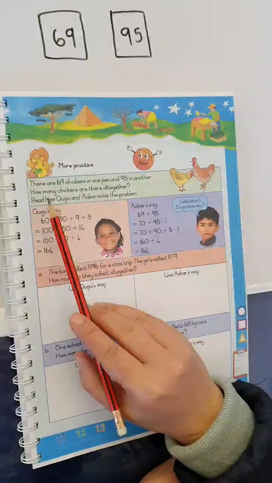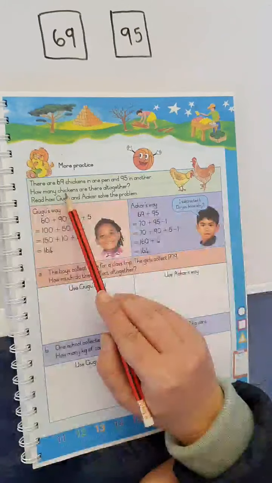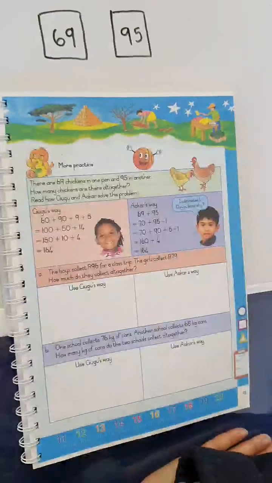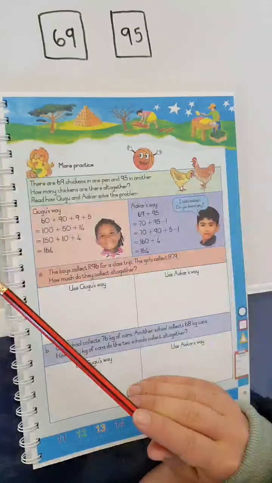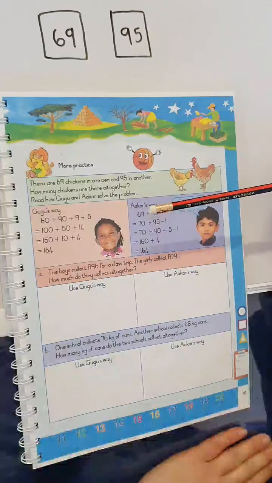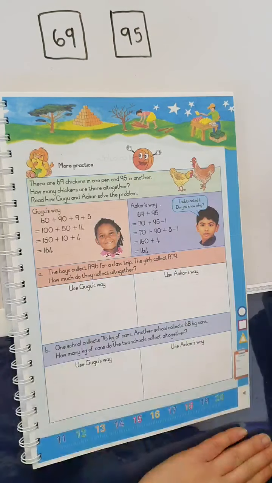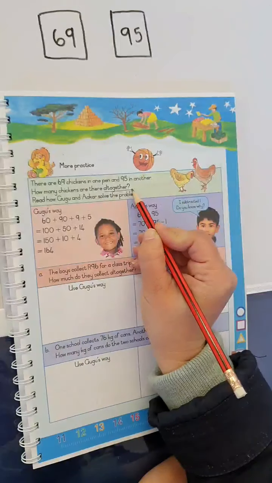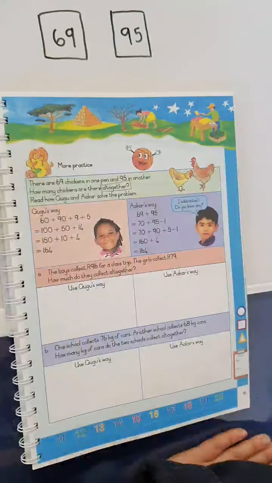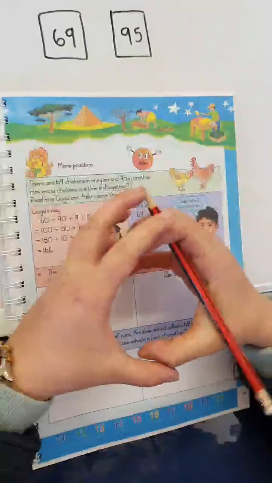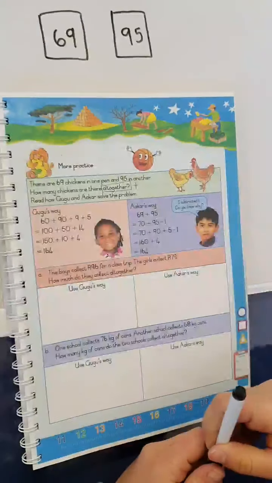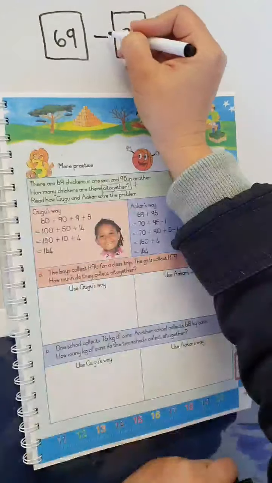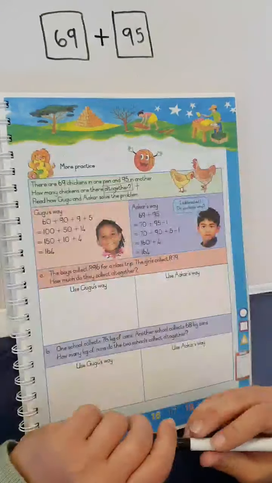Okay, so if you look at the sentence, how many chickens are there all together? Now, like I told you, inside that sentence there are a word or two words that will help you know what type of sum we are going to do. And what word will help you in this sentence? It will be the word all together. You can circle all together because all together already tells us we want to know everything. So it means we're going to do addition. So it means we're going to plus that pen with that pen to get the final answer.